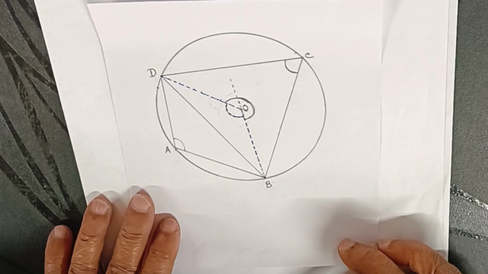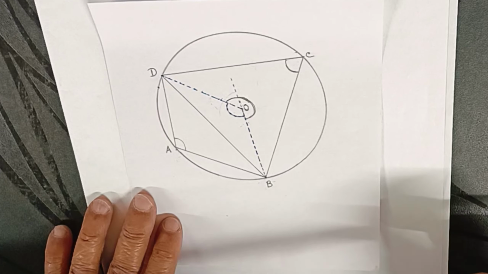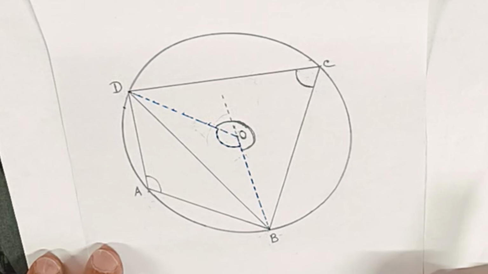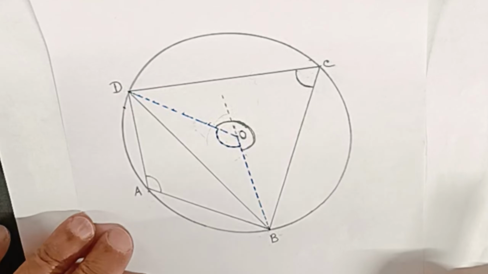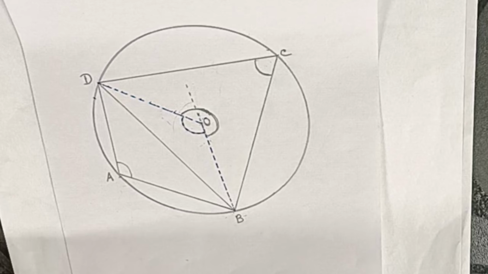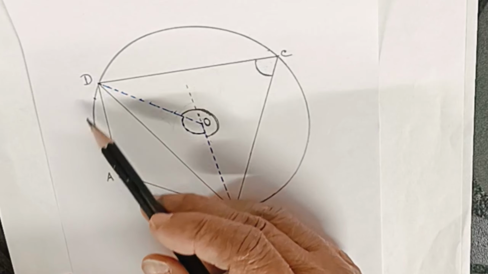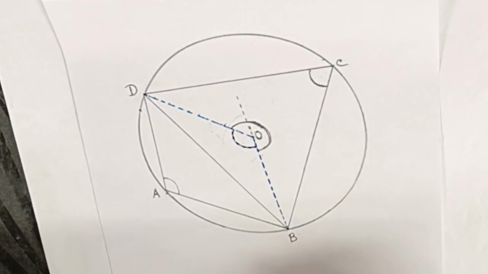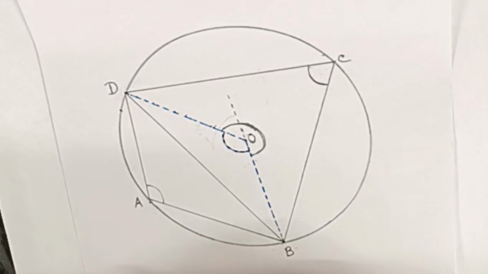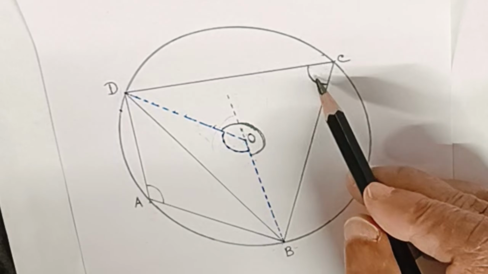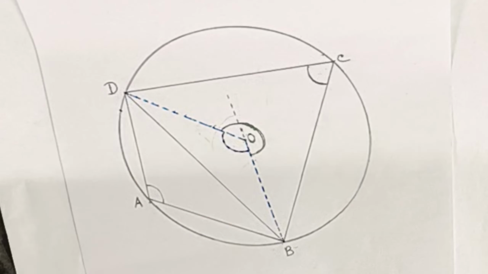Now we shall try to understand the reason why the opposite angles of a cyclic quadrilateral add up to 180 degrees. We shall do that in the light of our previous knowledge on angles subtended by a minor arc and a major arc in a circle. So let us start with angle A and angle C. Let us prove these two angles sum up to 180 degrees.